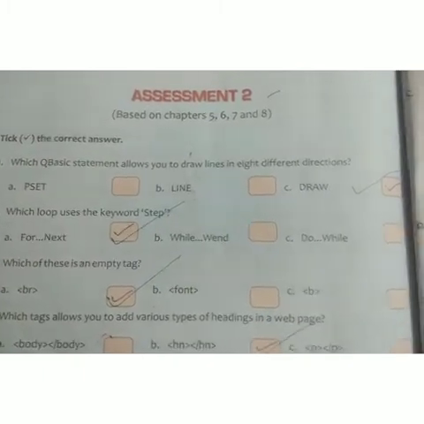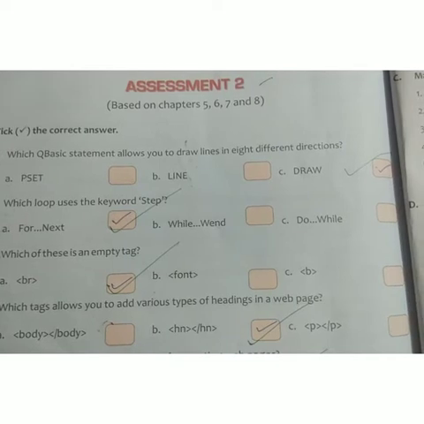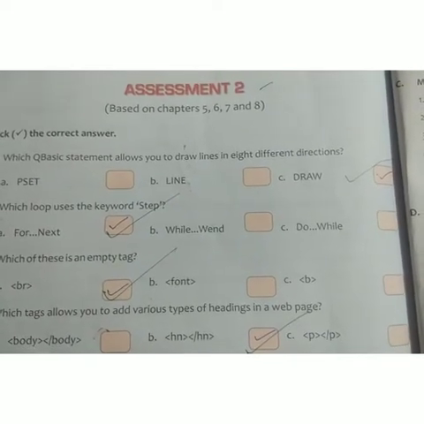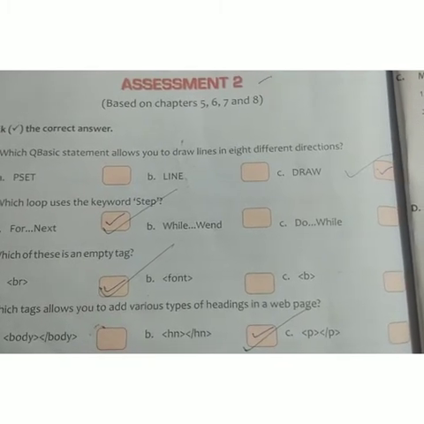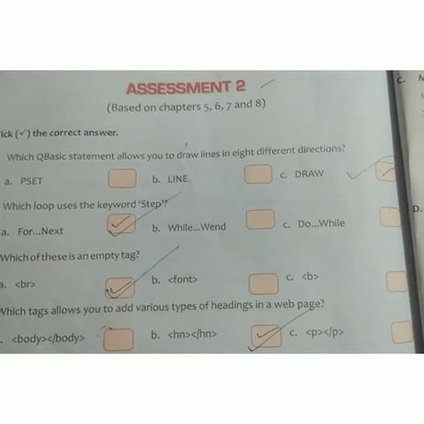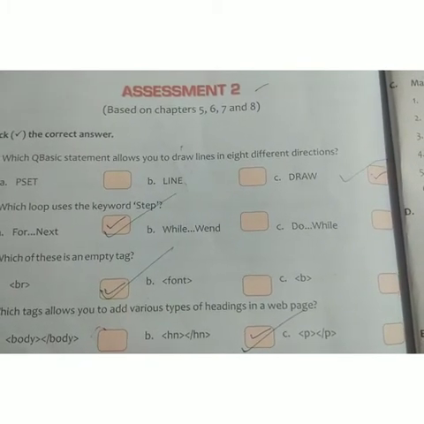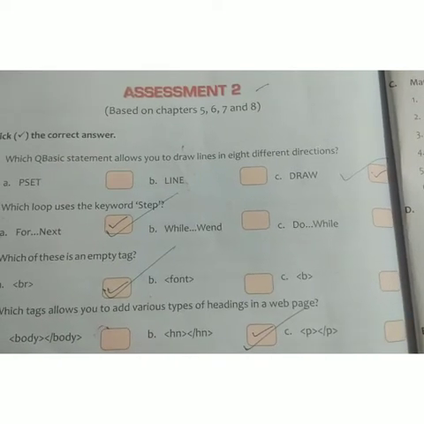First, A part, choose the correct answer. The first question is, which QBasic statement allows you to draw lines in 8 different directions? The DRAW statement draws shapes in 8 directions, so C is correct. Second, which loop uses the keyword STEP? The keyword STEP follows the FOR NEXT loop. A is correct.